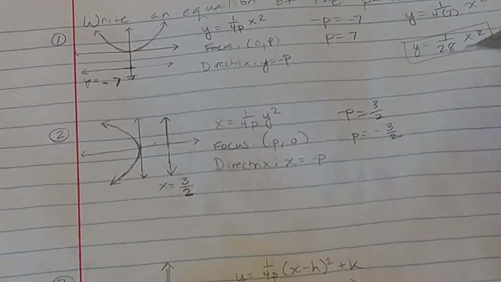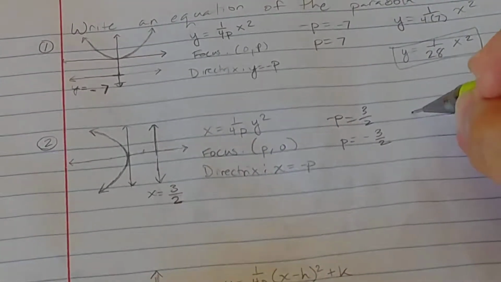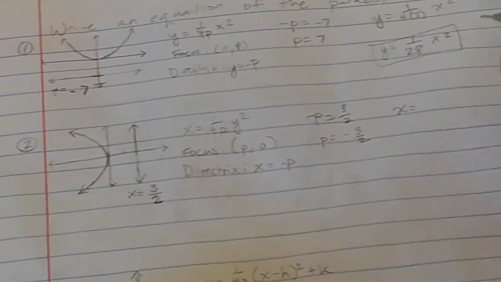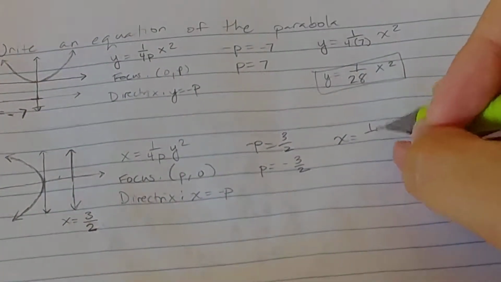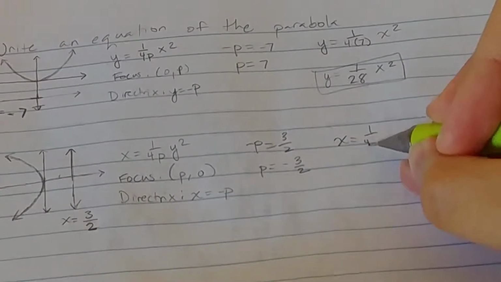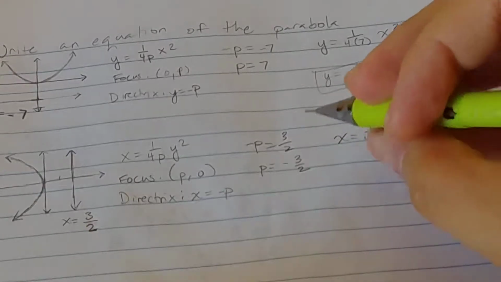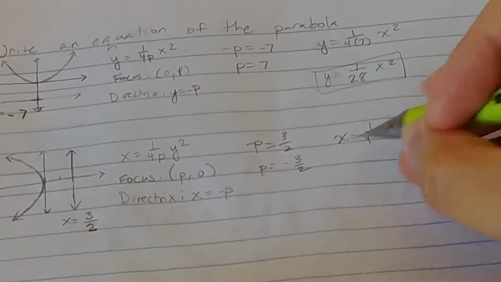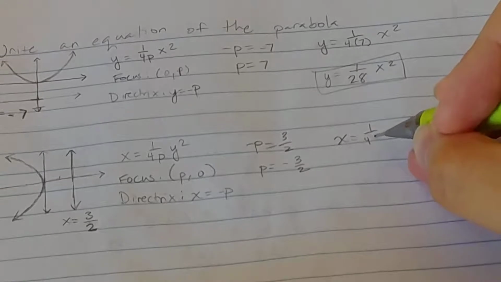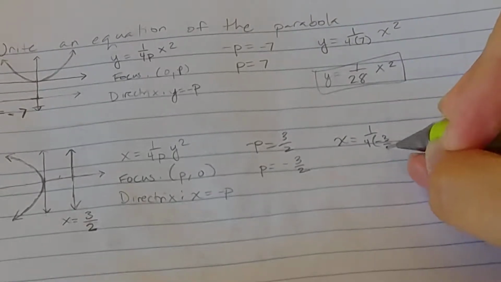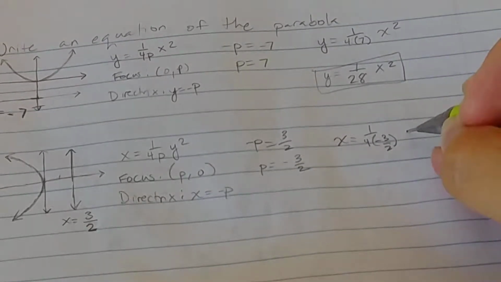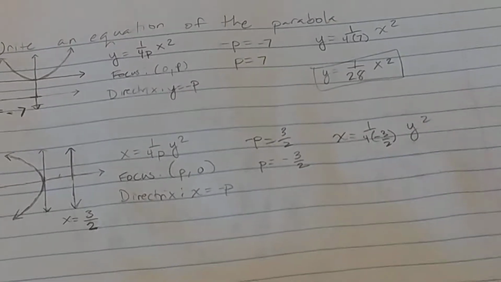So here, let's plug that into the equation. Oh no, it's a fraction. It's okay. So we have 1 over 4 times negative 3 over 2. This one's going to be a little crowded.